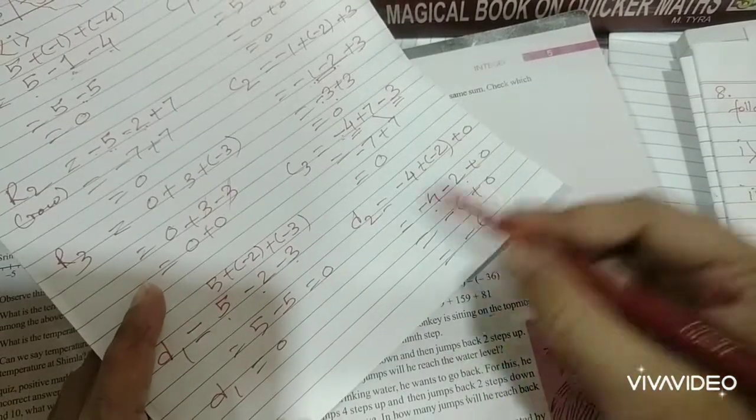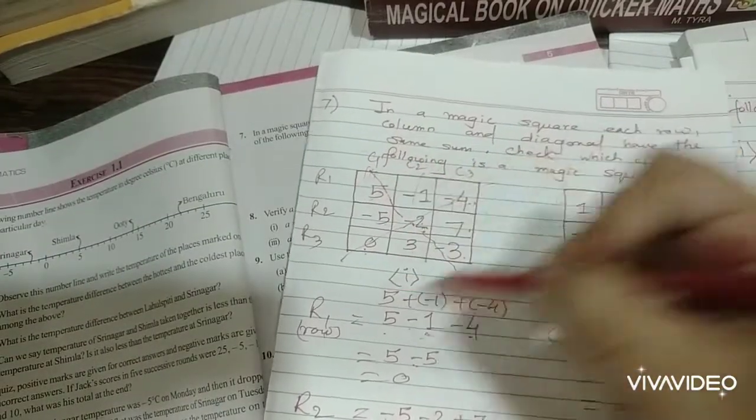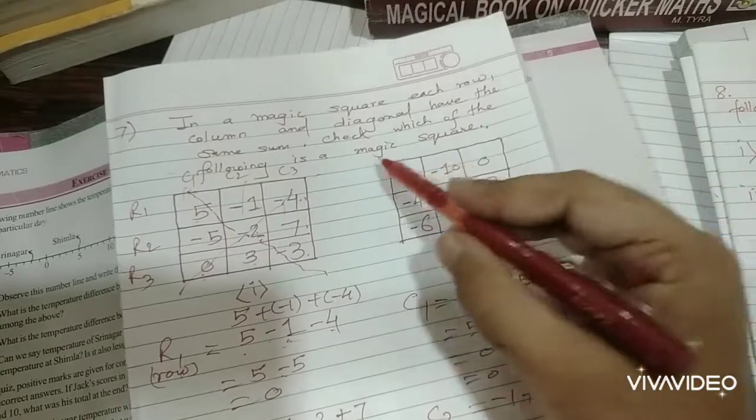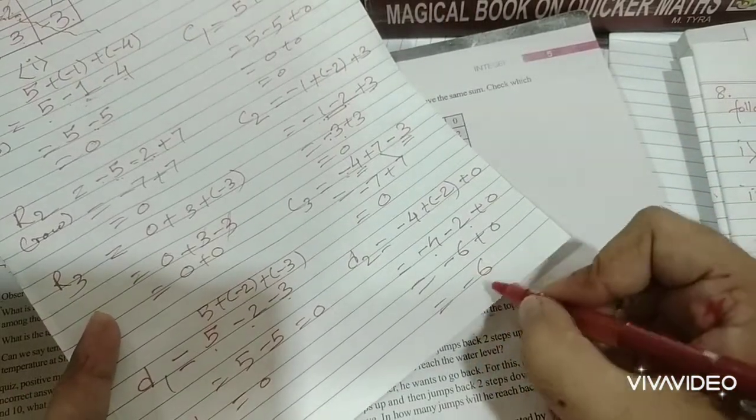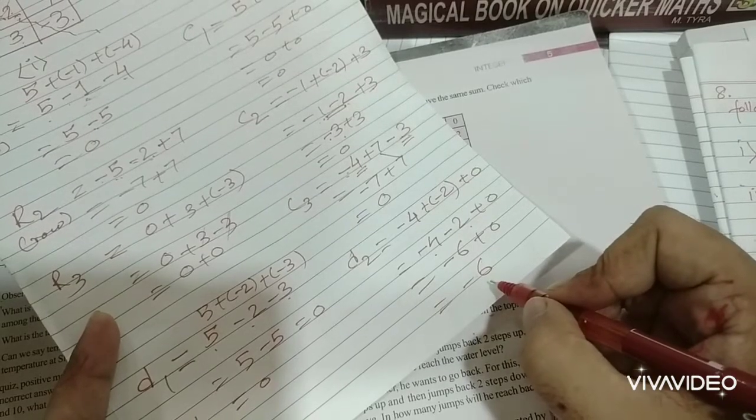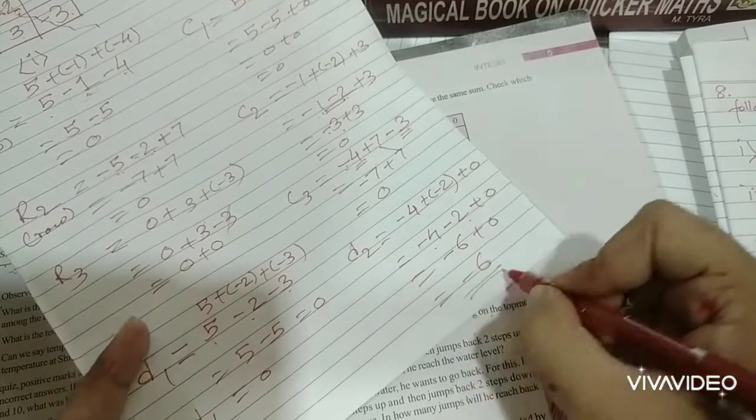This square would have been a magic square if our answer of D2 was 0. But it is not 0, it is minus 6.